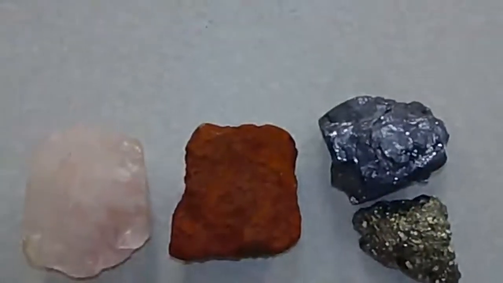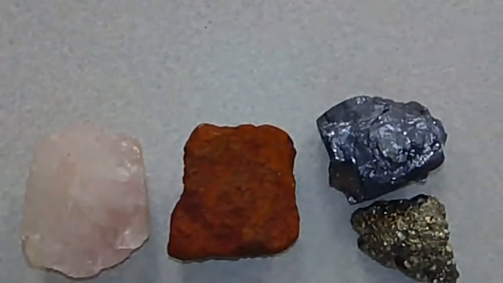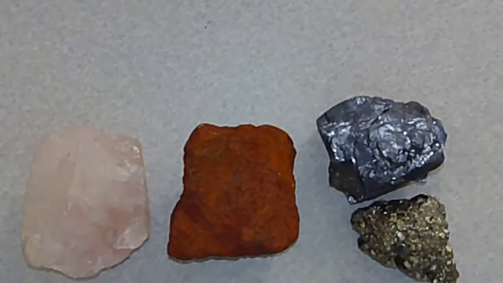I'm going to discuss briefly, hopefully, three main characteristics that all minerals have, and that is hardness, luster, and streak. So I'm going to leave the camera and come up and show you some samples. So here are four minerals, okay?